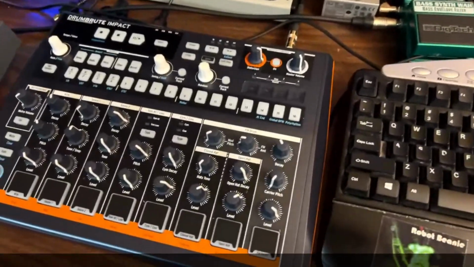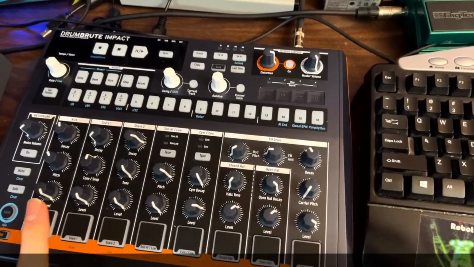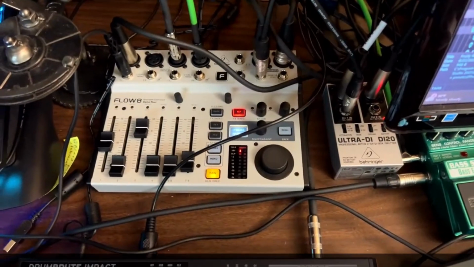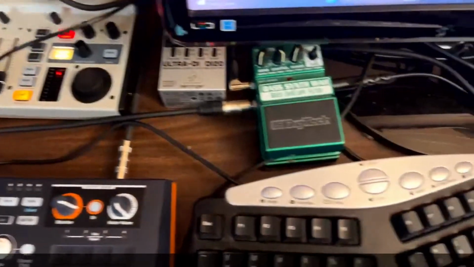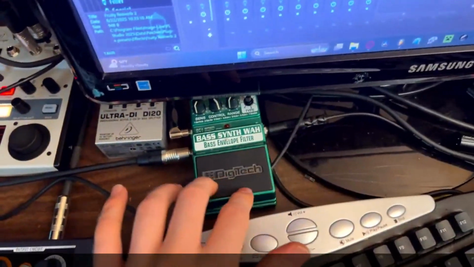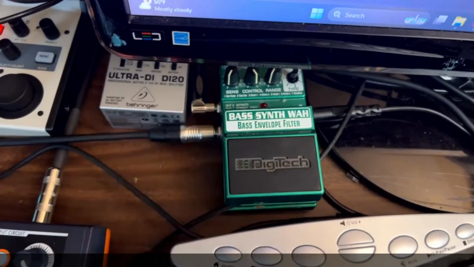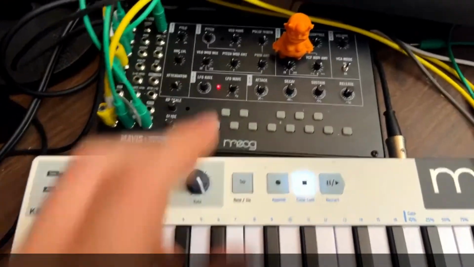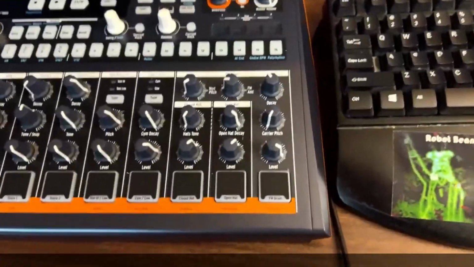I got myself a Drumbrute Impact analog drum machine. I've got a new performance mixer, the Behringer Flow 8. I even got this cool discontinued synth pedal, the Digitech Bass Synth Wah, to be more specific. And lastly, the old familiar Moog Mavis and the Triclops from Beans. Very important addition. Can't have the rig without the Triclops.